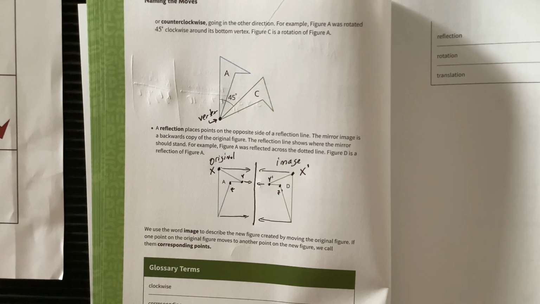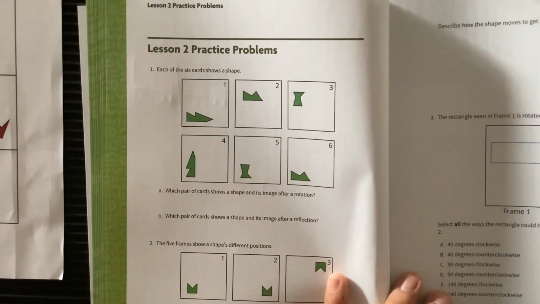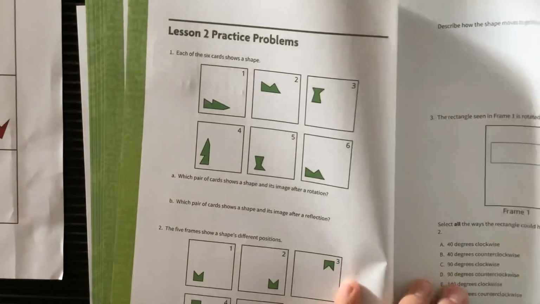So rotation, translation, reflection, those are the terms we will be using going forward. So just one new one today. Any questions before we talk about the homework?